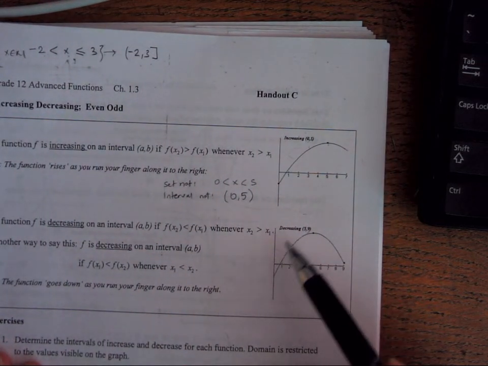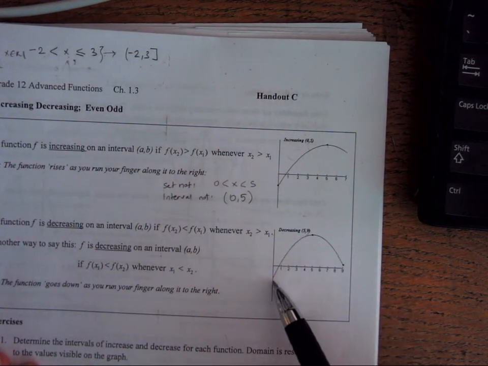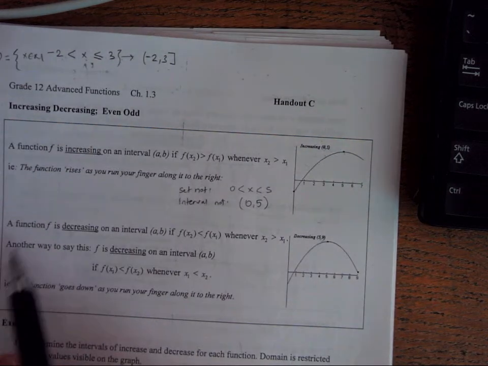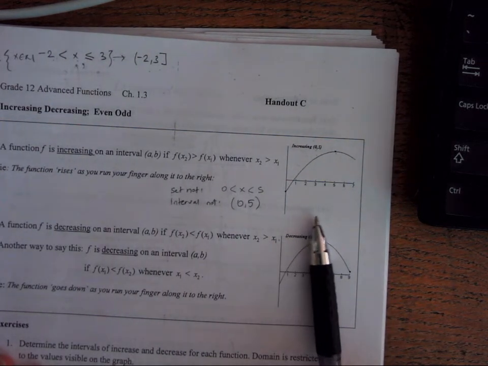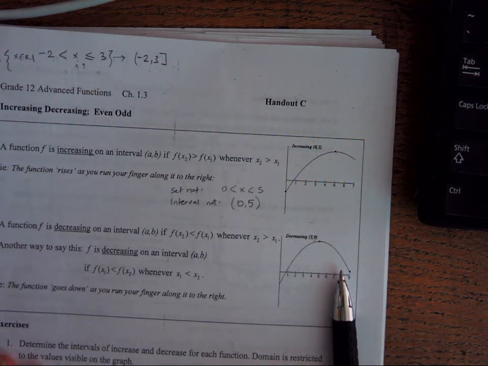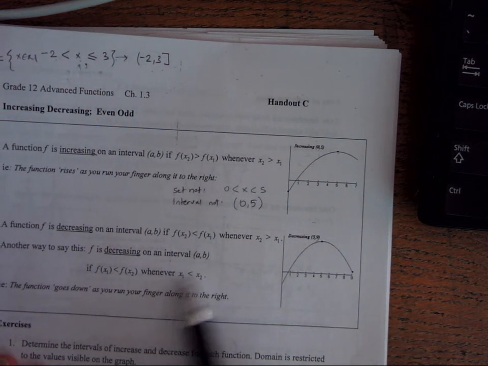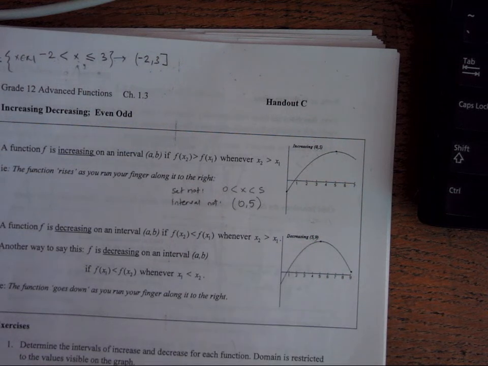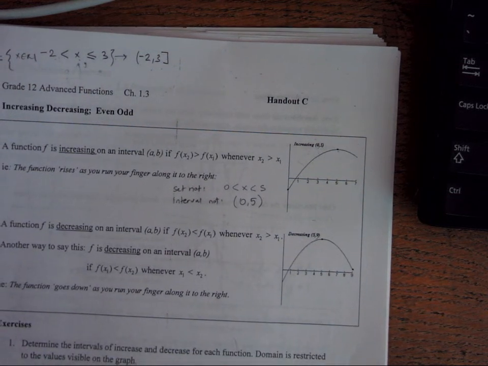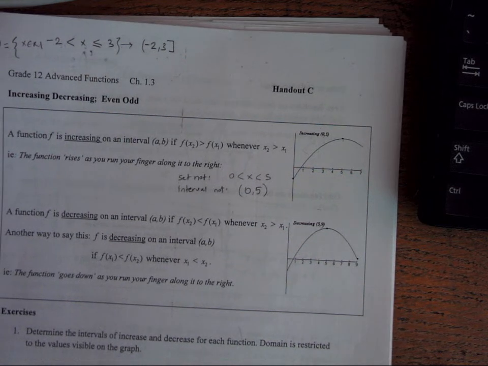So if we look at this decreasing piece, we said from 0 to 5 the function is increasing, from 5 to 9 it is decreasing. So you say decreasing from 5 to 9. Right? Now I will give you 5 minutes to practice these questions.